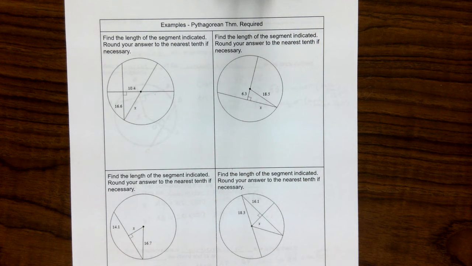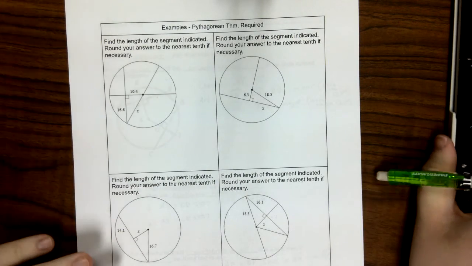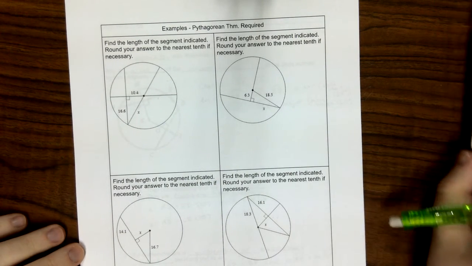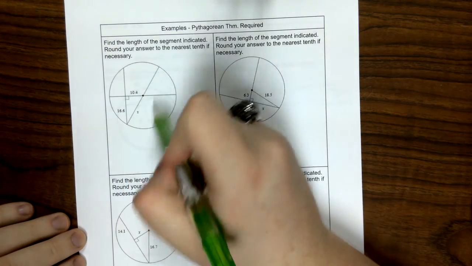And we'll just use it like normal. And on this one, guys, you're going to have to round, okay? Your decimals this time will be ugly, and so we need to round. So let's look at what we know. We've got some segments inside.